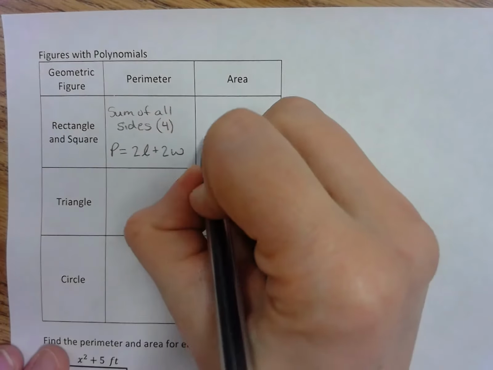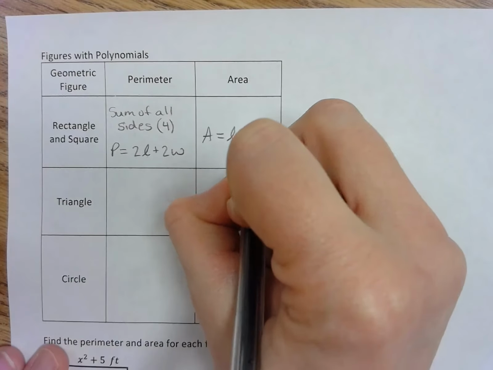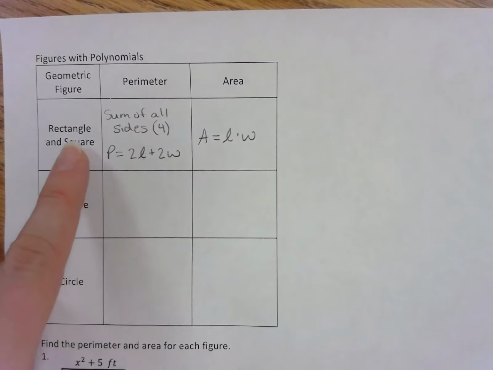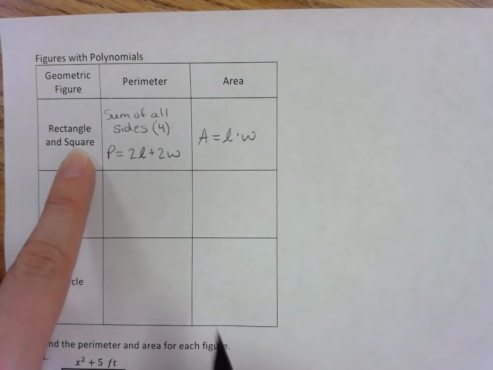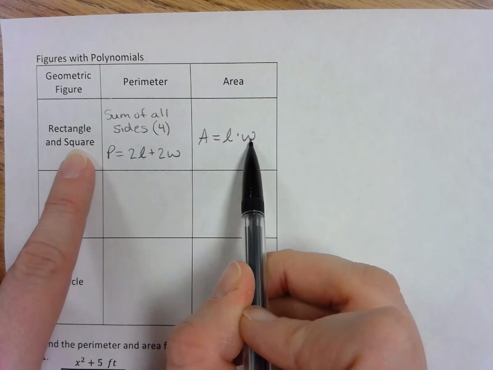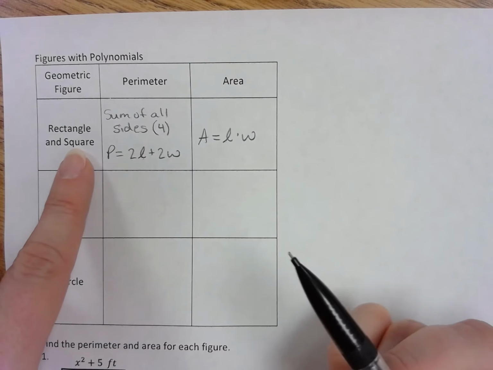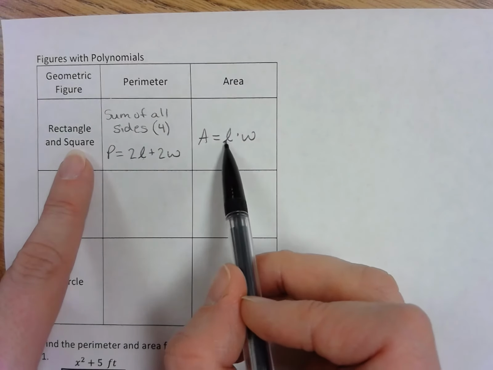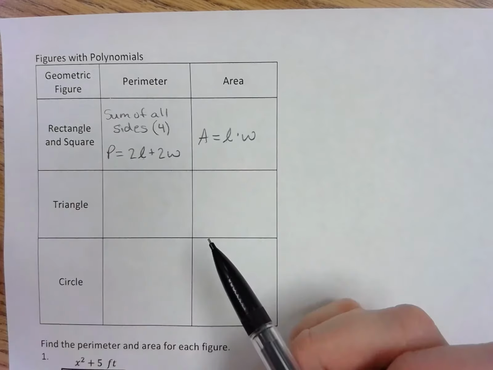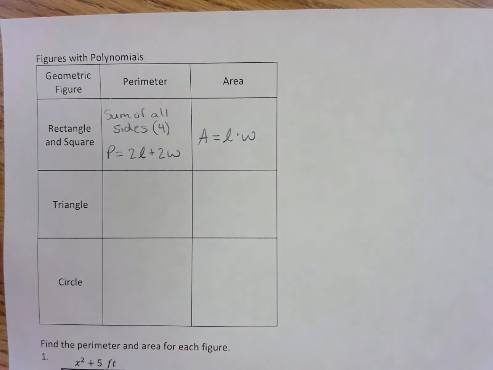For area of a rectangle and square, you can use length times width. So if you'll recall, a square actually has all 4 sides equaling the same thing, so you actually wouldn't have a different measurement for length and width. So there is a formula that you can just do sides squared. However, I prefer just sticking with length and width no matter if it's a rectangle or square. Even though your length and width will be the same, it will still find the area of that square.